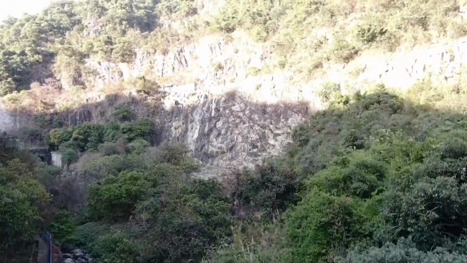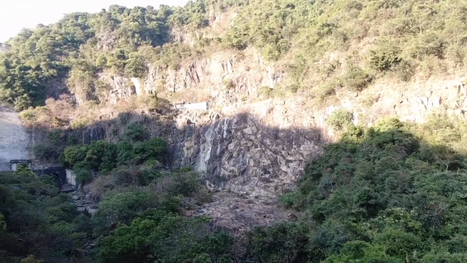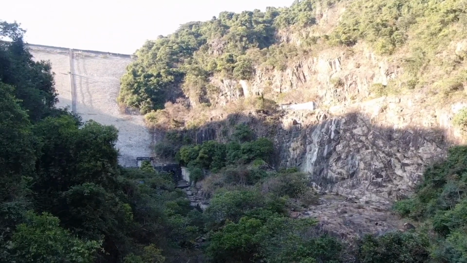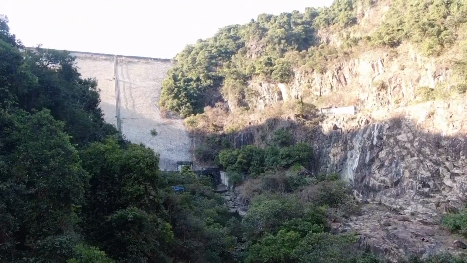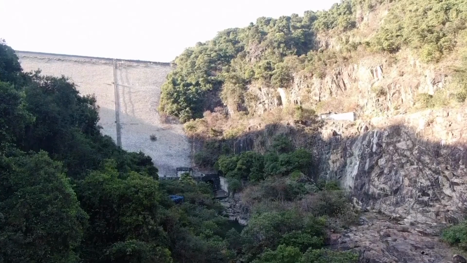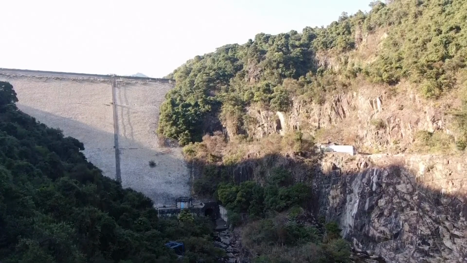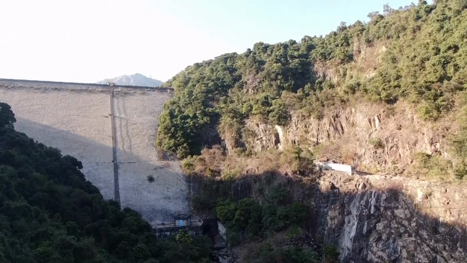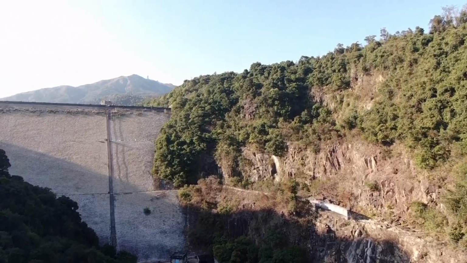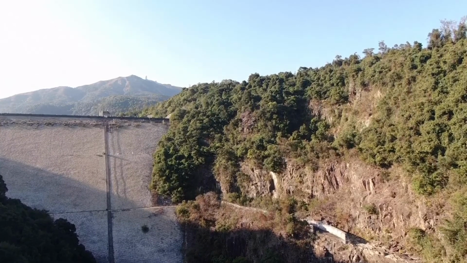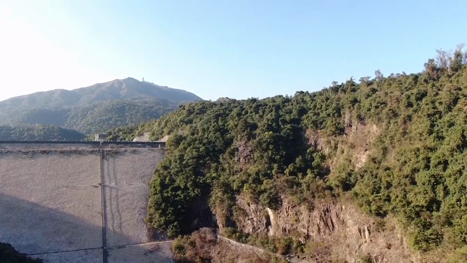Here is another way round, flying higher, and you can see there's a lot of fault lines in the cliff next to the Upper Shing Mun Reservoir. In Chinese we call this 上城門水塘. The river goes to the Lower Shing Mun River in Tai Wai. But the Upper Shing Mun Reservoir, you may know when you love to hike, is the main Shing Mun Reservoir all the way, in Tsuen Wan.